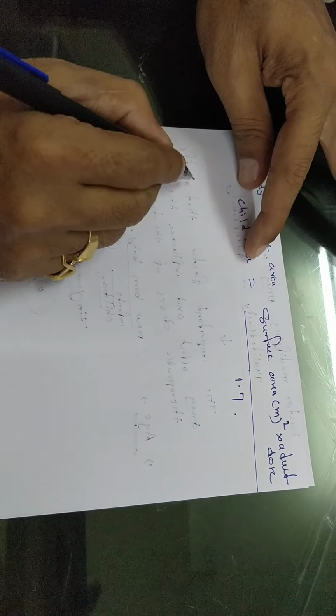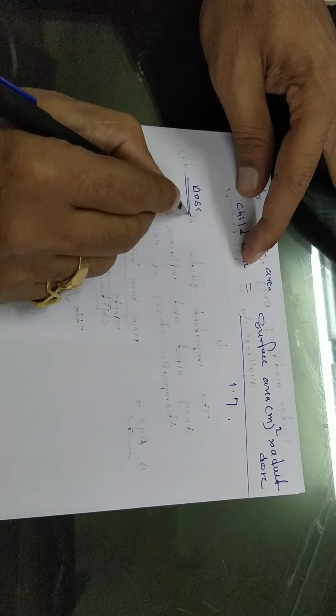What do you mean by the dose? Drug dose depends on the age.